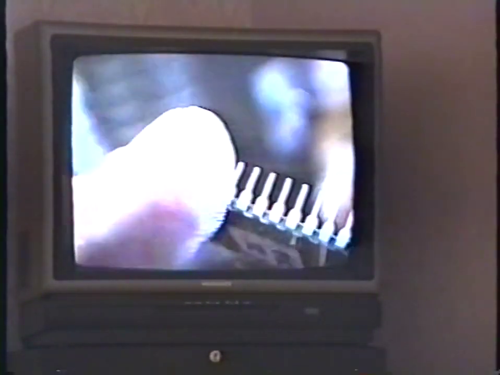When you do that, rub with the pencil only in this direction. Don't rub straight across the pins because you'll bend them. Rub only down like this. What I usually do is put the chip on something like this, and then using the pencil eraser, rub in that direction to clean off all the pins.